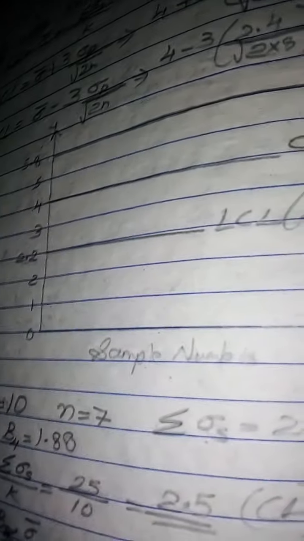And just to plot it in the graph: 2.2 LCL, central line 4, upper control limit 5.8, y-axis, x-axis.